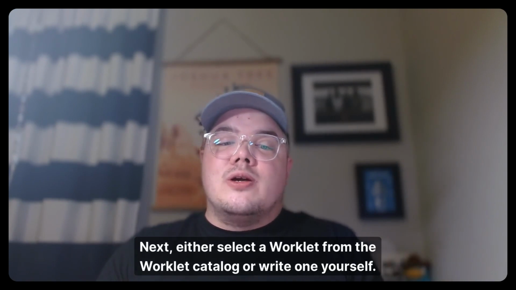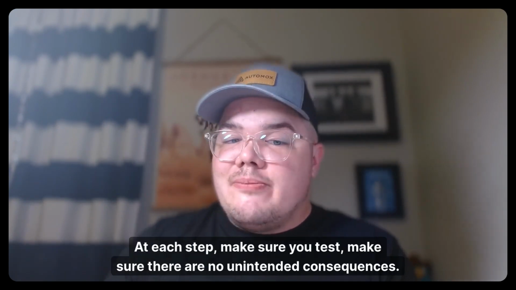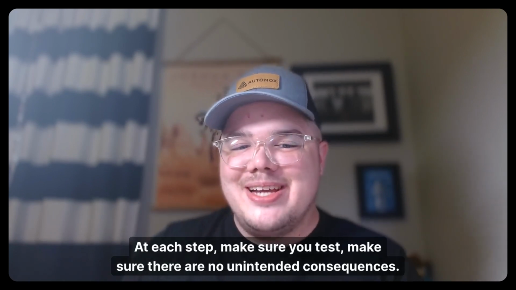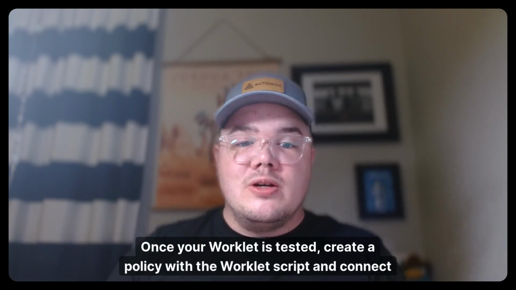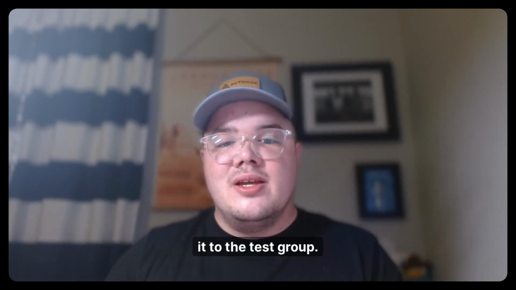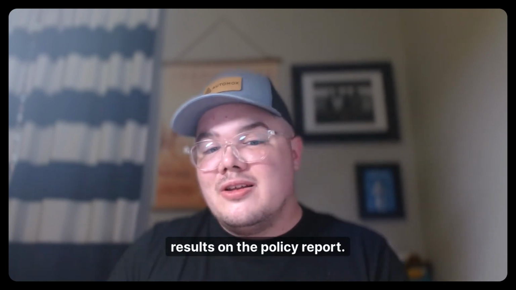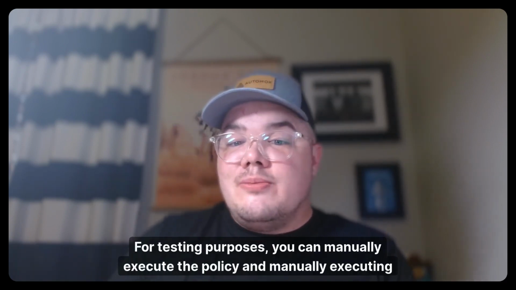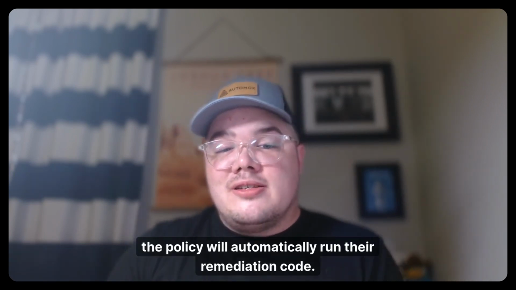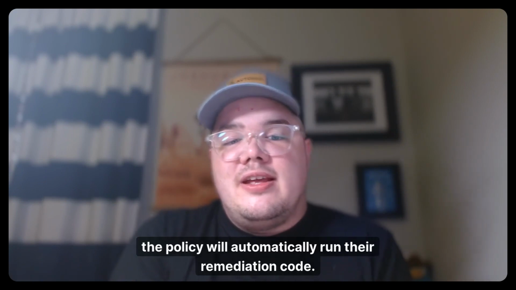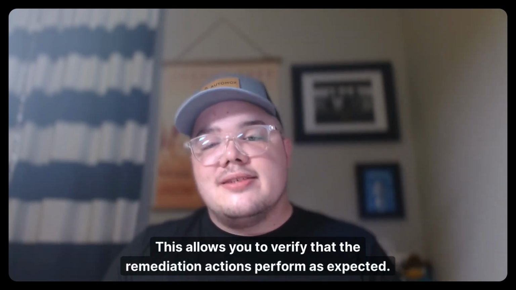Next, either select a worklet from the worklet catalog or write one yourself. At each step, make sure you test and make sure there are no unintended consequences. Once your worklet is tested, create a policy with the worklet script and connect it to the test group. To trigger the evaluation code, you can either scan the endpoint and check the results on the policy report. For testing purposes, you can manually execute the policy, and manually executing the policy will automatically run the remediation code. This allows you to verify that the remediation actions perform as expected.